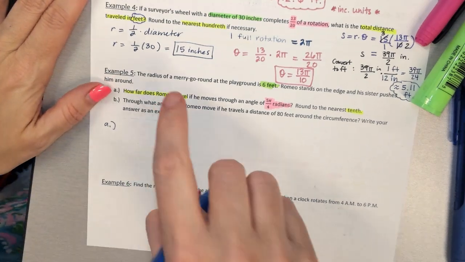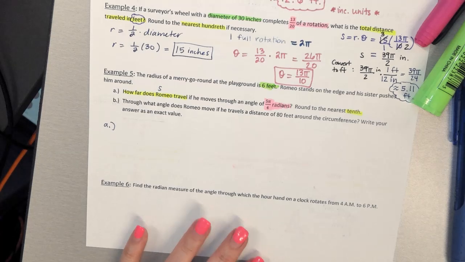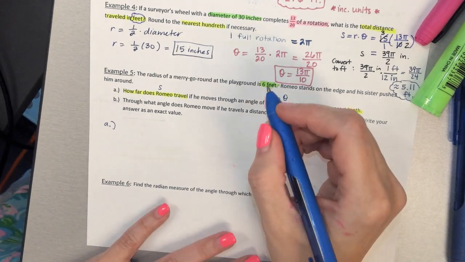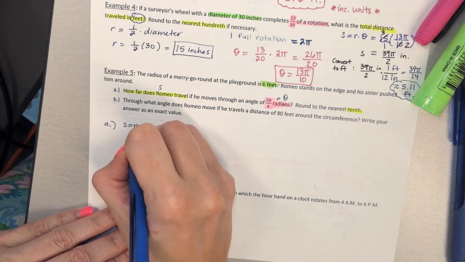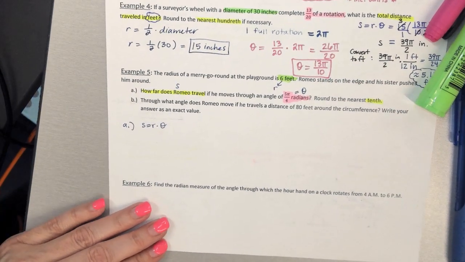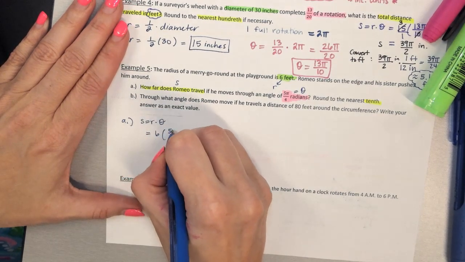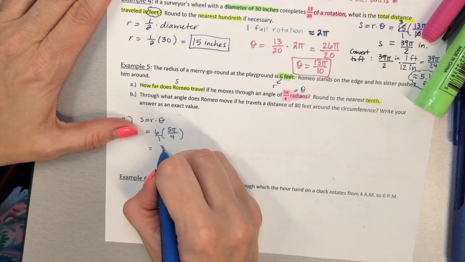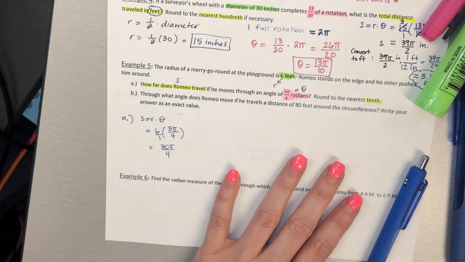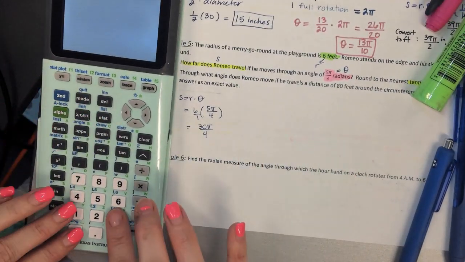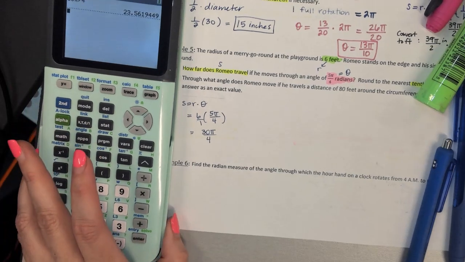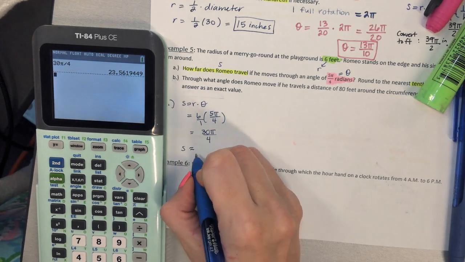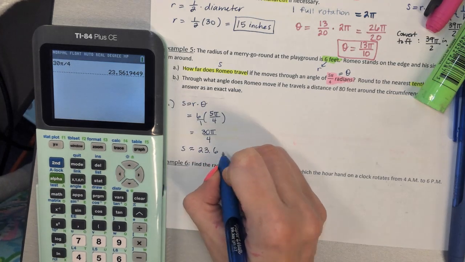So if we're trying to find how far they travel, we are trying to find S. We are given this as your theta. And then are we given R? What's our R value? Yep. Okay, so we can multiply 6 by 5 pi over 4. You can think of this as over 1, so we have 30 pi over 4. We're rounding to the nearest tenth, so you don't have to reduce that if you don't want to. So if we round to the nearest tenth, we get 23.6 feet.